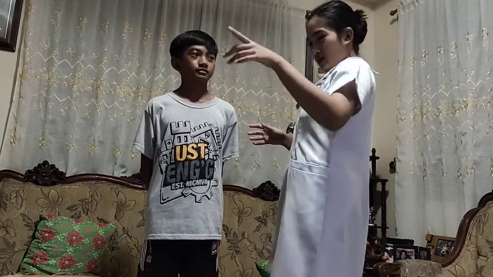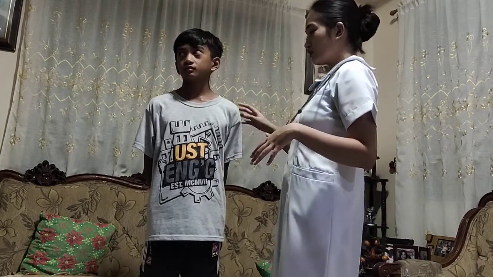Next, we will now assess joint range of motion, ROM. We will ask the client to move selected body parts. If it is available, we can use a goniometer to measure the angle of the joint.